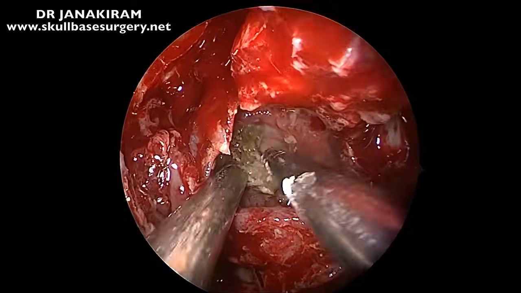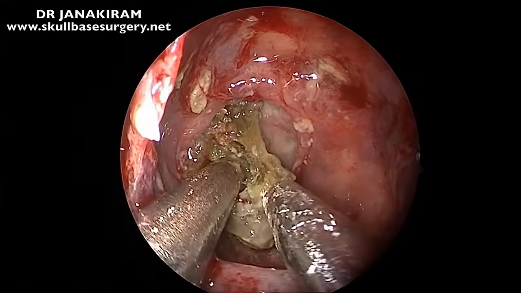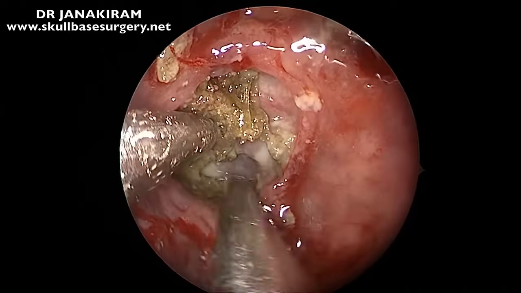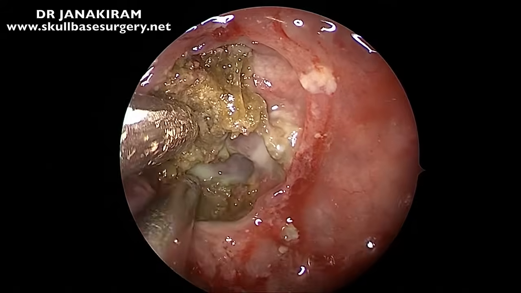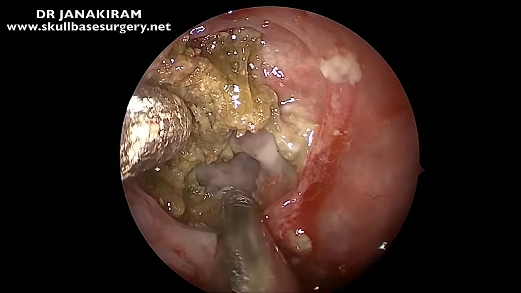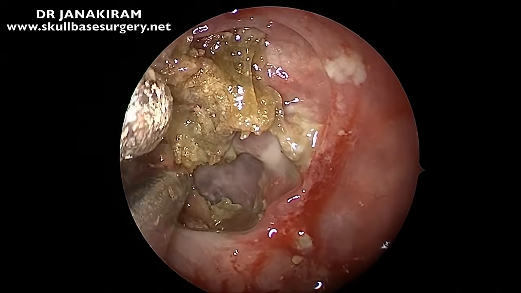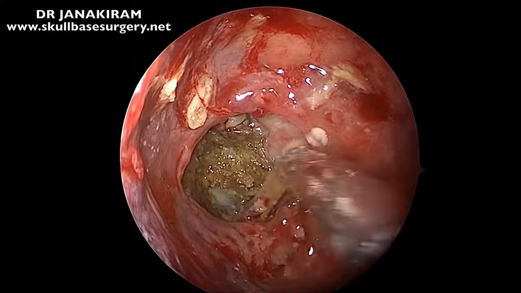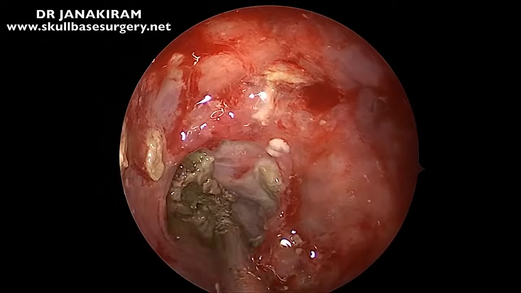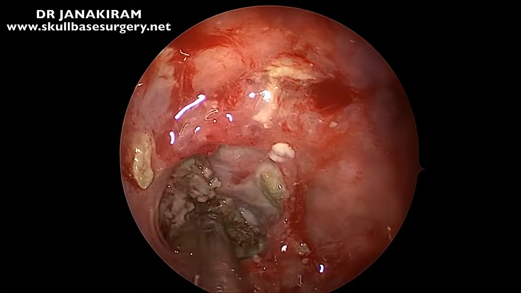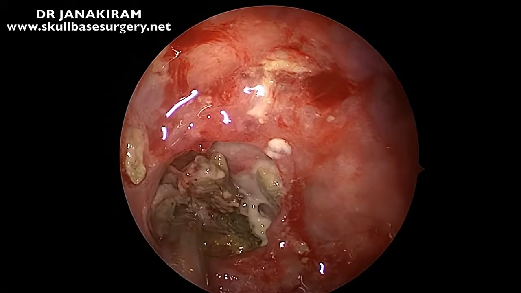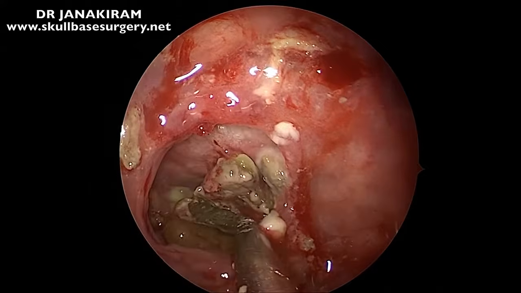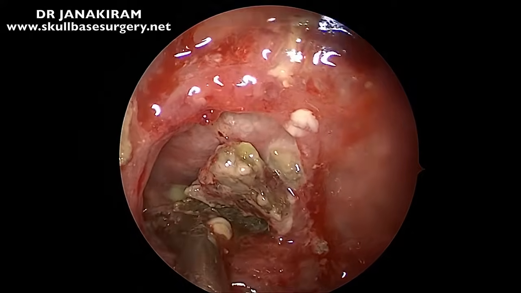You can see the fungal mass in the clival recess. We're now using a suction to clear the clival recess there. You can also see the pulsations already in the suprasellar region as well as the sella, completely deficient of bone, typical of allergic fungal rhinosinusitis here.